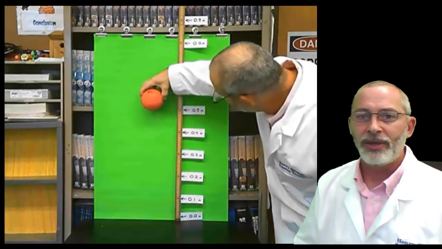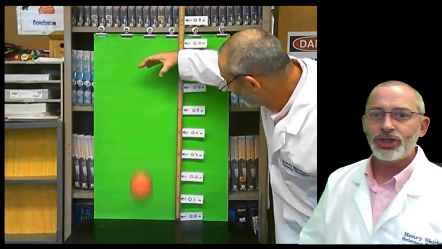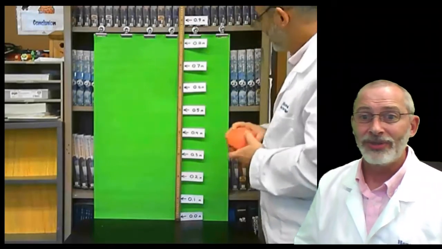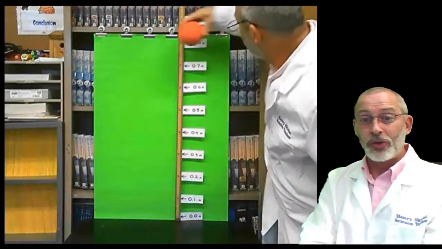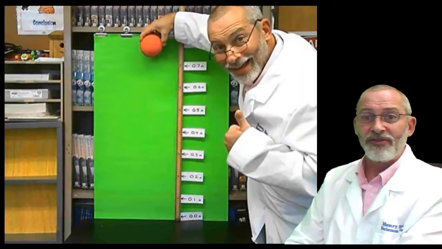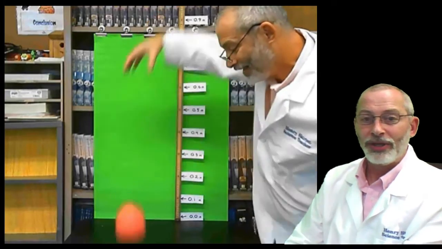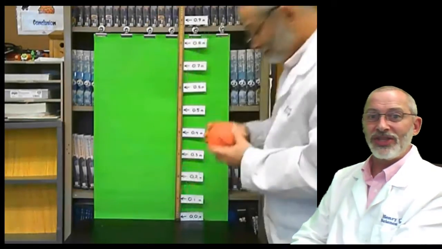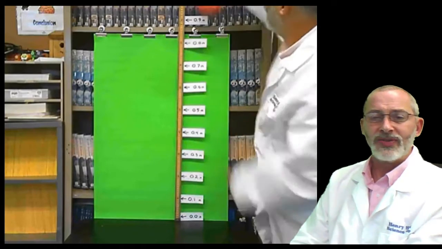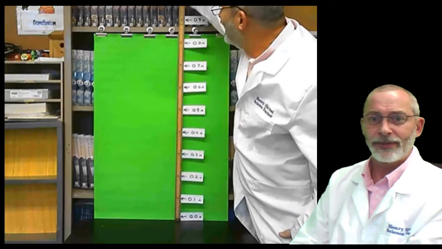Now I am dropping it from 0.5 meters high. Watch. Hopefully you were able to see how high it bounced. And by the way, I even slowed this video down so you could see it a little bit better. Here we are from 0.75 meters. Hopefully you got a chance to see the height of the bounce on that. And finally, from 1.0 meters, watch how high it bounces.